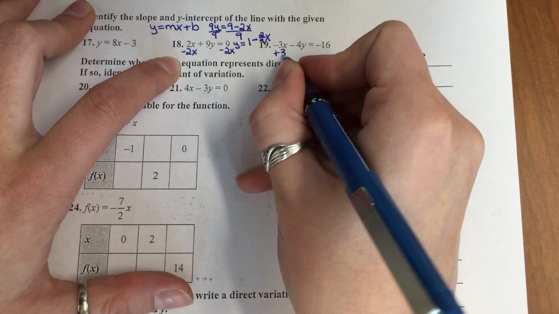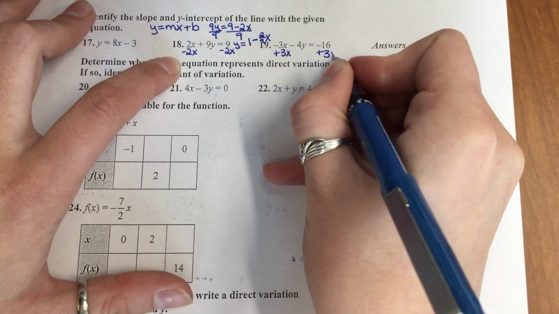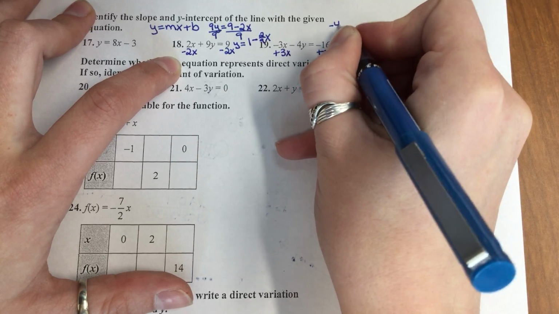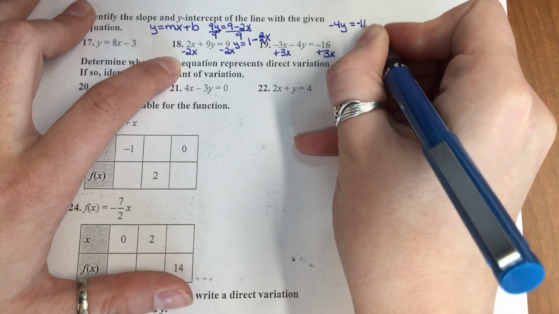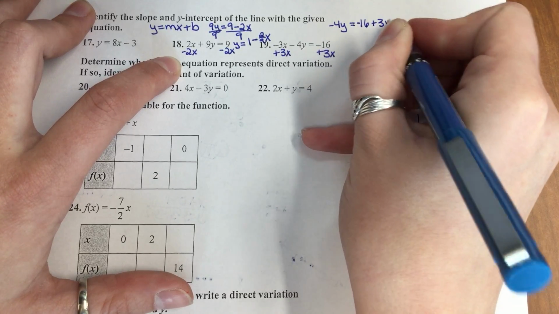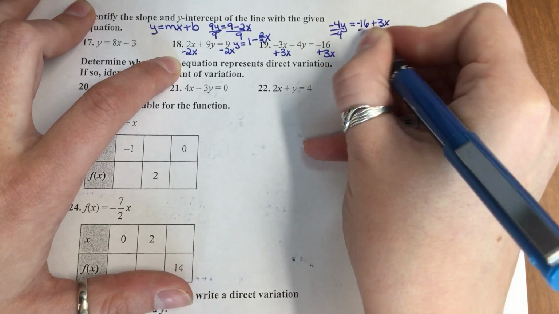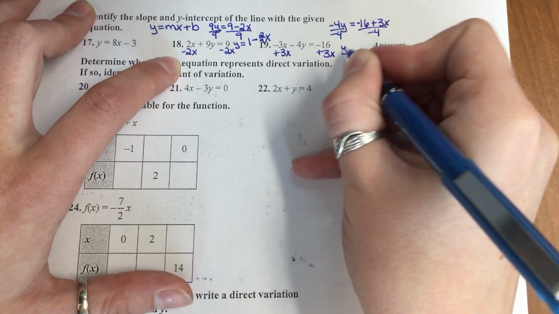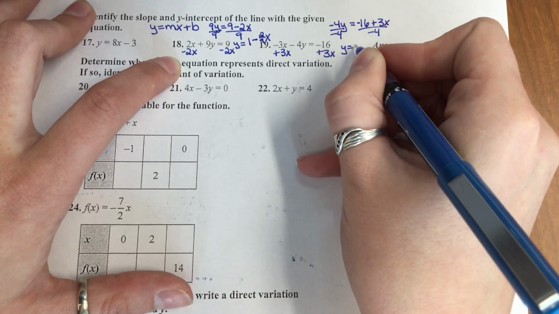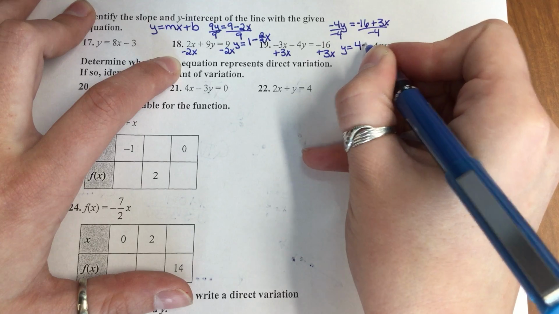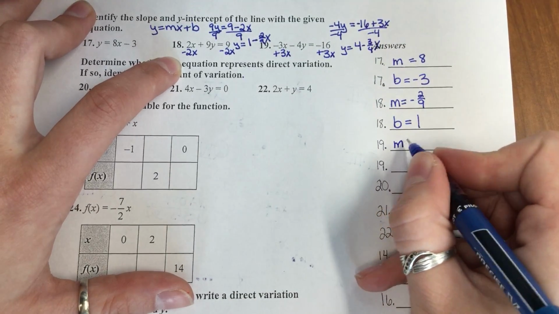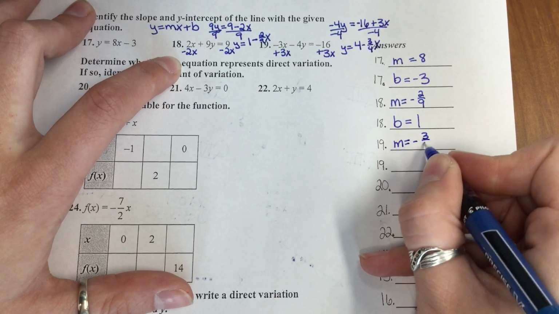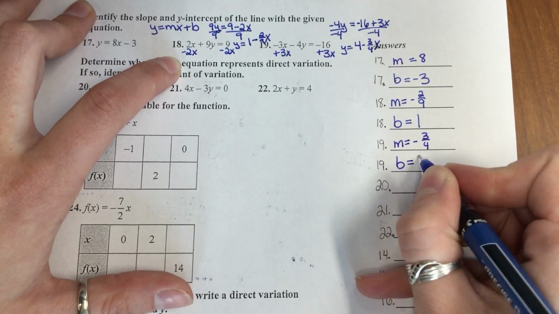Okay, add 3x, negative 4y equals negative 16 plus 3x, divide by negative 4, divide by negative 4, y equals negative 16 divided by negative 4 is positive 4, negative 3/4 x. m is negative 3/4. b is 4.